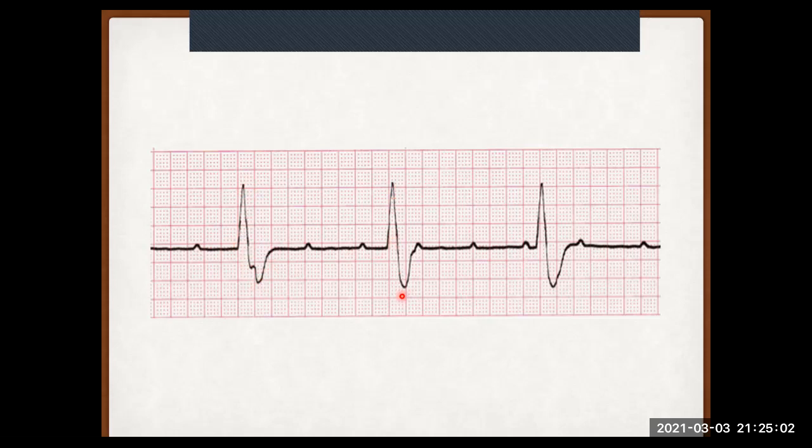All right. So let's take a minute and look at this. So we have an atrium that's working. We can see that it's working, and we can see that it's working regularly. And we have a ventricle that's working. It's also working regularly, but very slowly. And it's working independently of the atrium. So you've got a ventricle that's working on its own, and you've got an atrium that's working on its own.